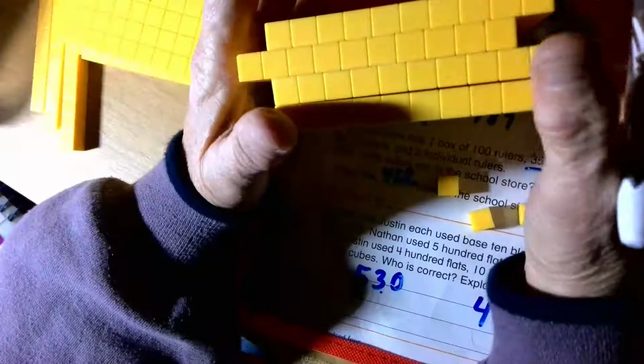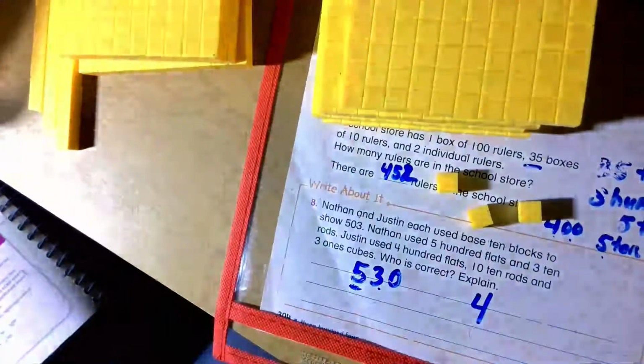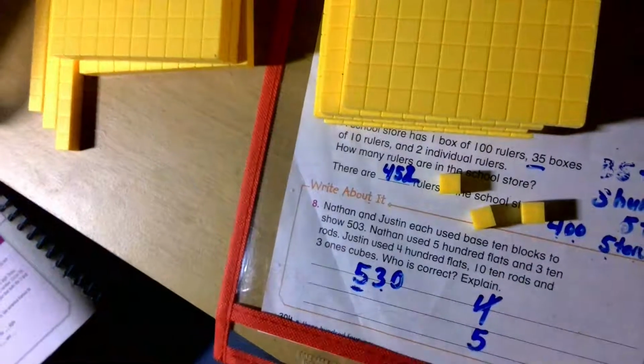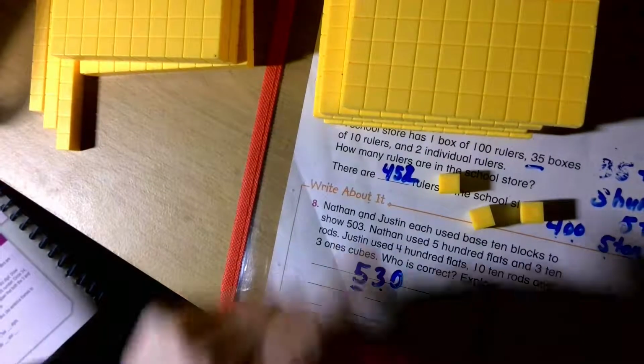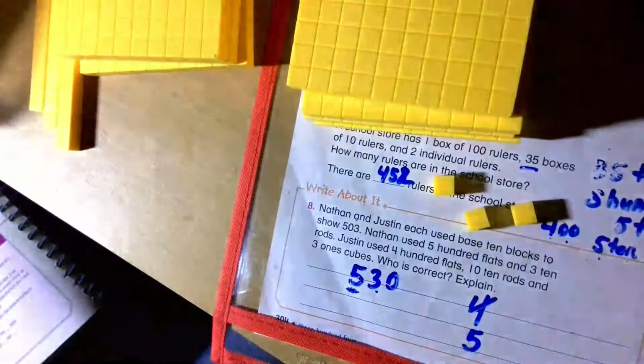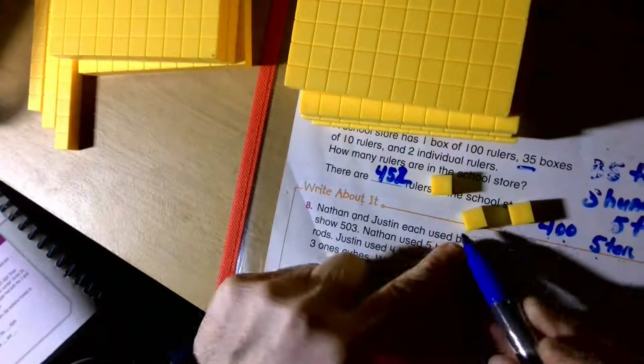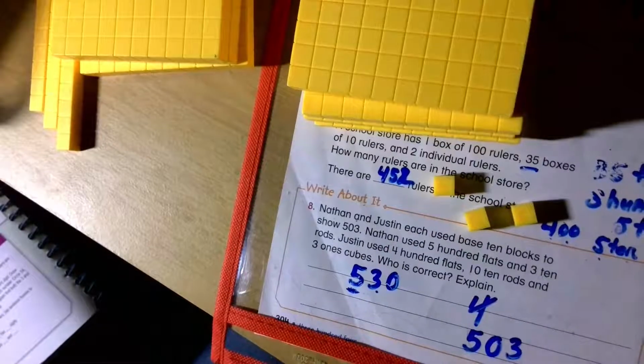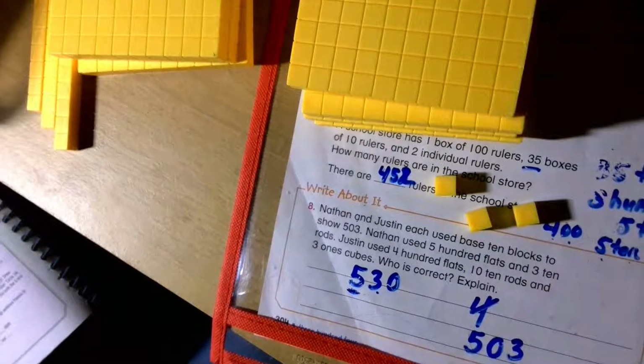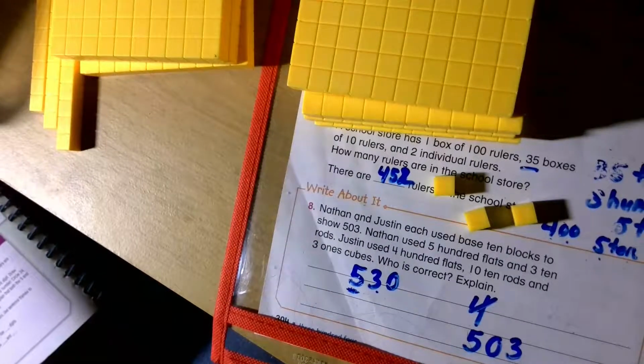So now, how many 100 flats does he have? 1, 2, 3, 4, 5. Now he has 500. Does he have any 10s? No, because he traded them in, so he has 0 10s. How many 1s? 3. So he has 503 blocks. So who was correct?